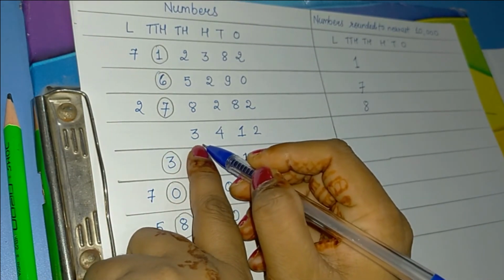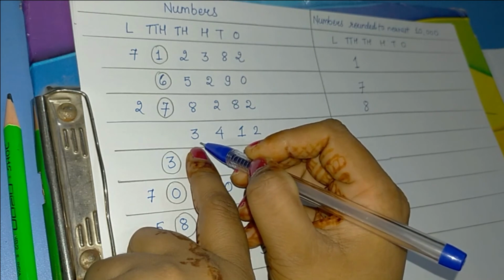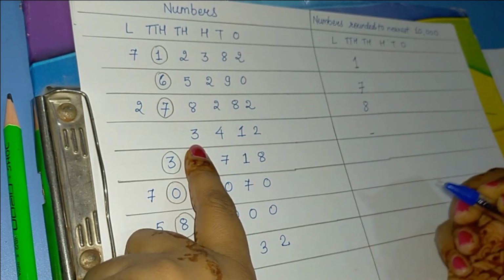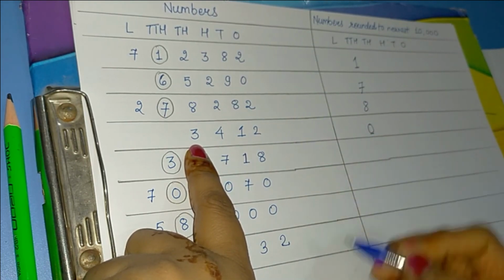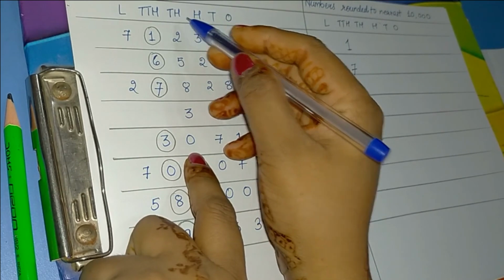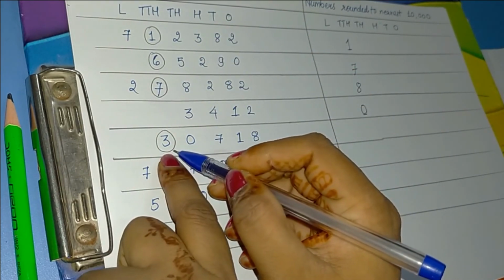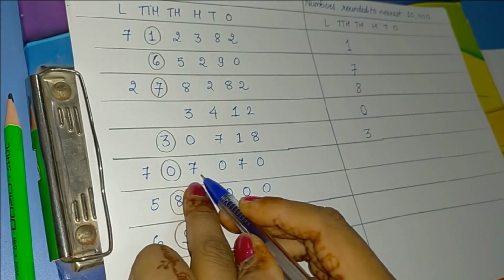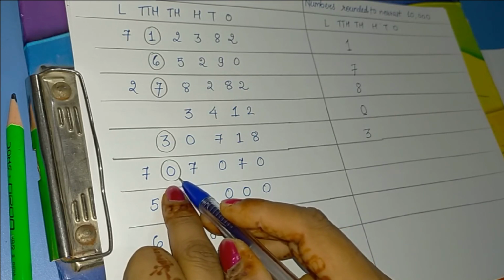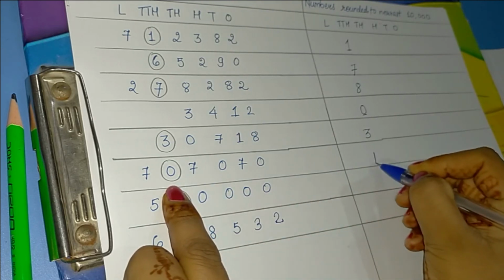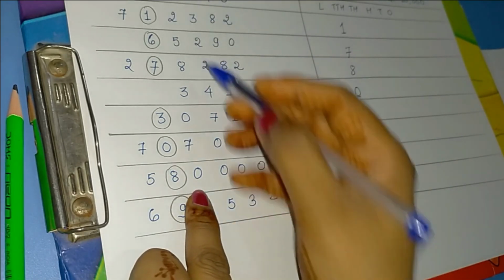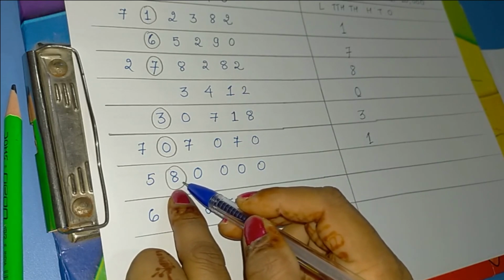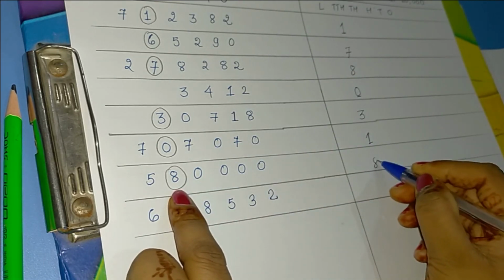In our next case we have 3 here at the 10,000 place. So it's not going to change anything here. So we will write nothing here. We will put a dash here or we can write 0 here. Now next we have 0 at the 1000 place. So this 0 is not going to change this 3. So we will copy this 3 as it is. Next we have 7 and 7 is greater than 5. So this 7 will add 1 to this 0. So 0 plus 1 is 1. We will write 1 here. Next we have 0 present at the 1000 place and due to this 0 we are not going to change this 8. So we will copy this 8 as it is at the 10,000 place.